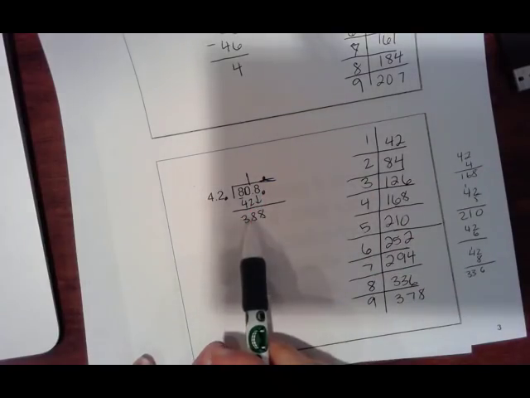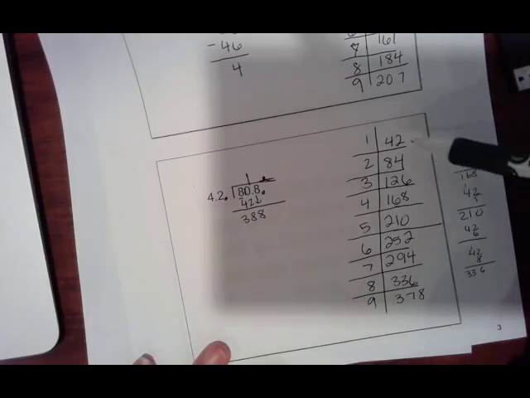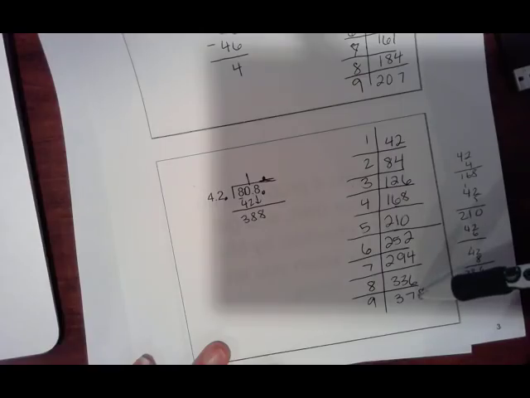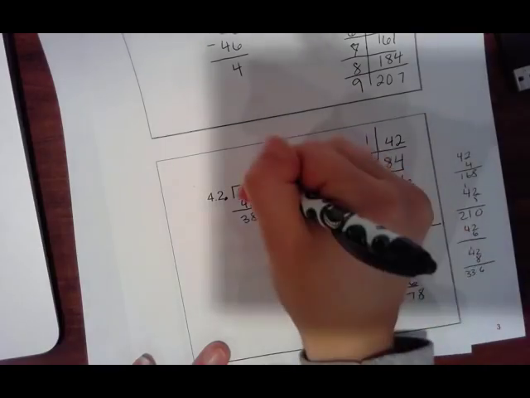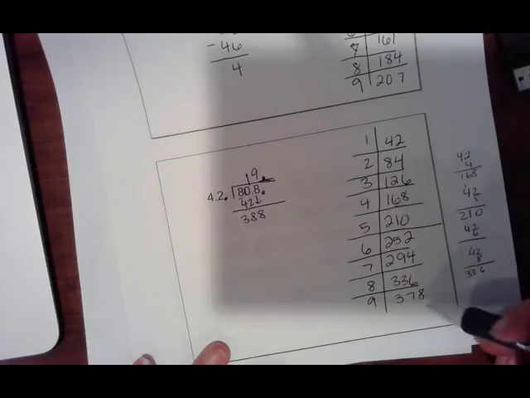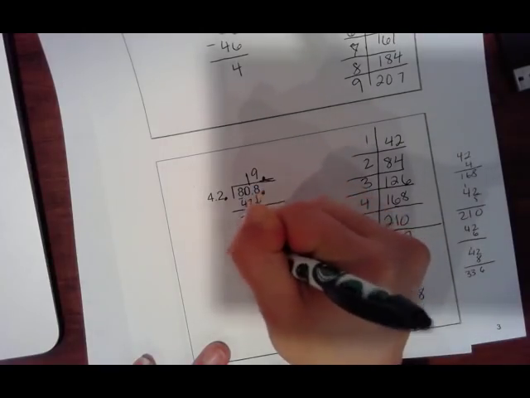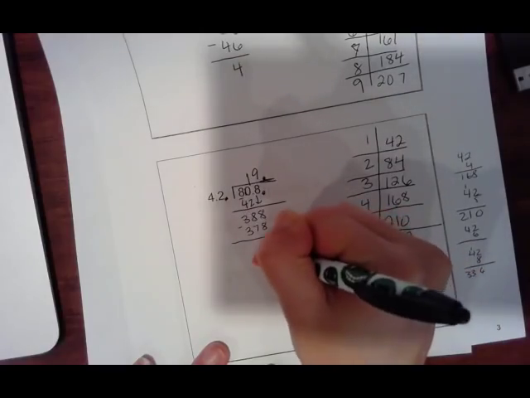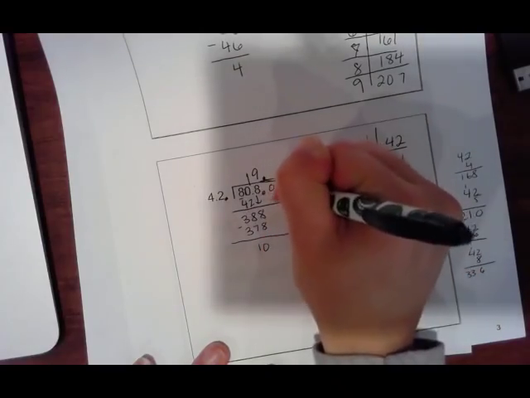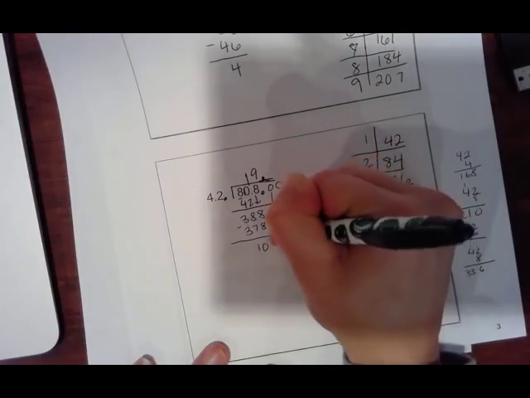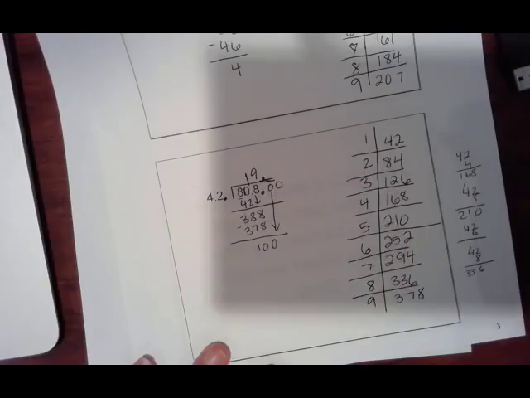Divide. 388 divided by 42. So I'm trying to get as close to 388 without going over it. That would be 9 times. 9 times 42, well, I already did that over here, it's 378. Subtract and I get 10. I can add as many trailing zeros as I want, it won't change the value. Bring it down and bring it on back, divide.